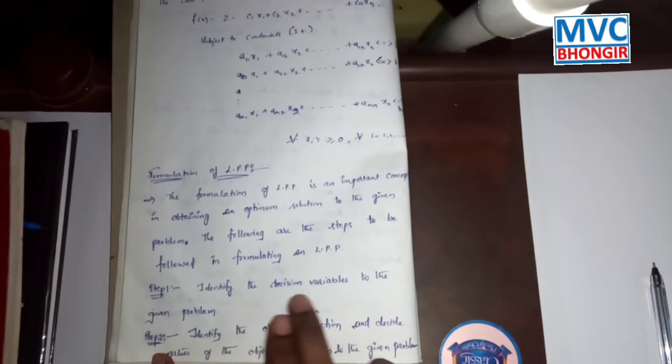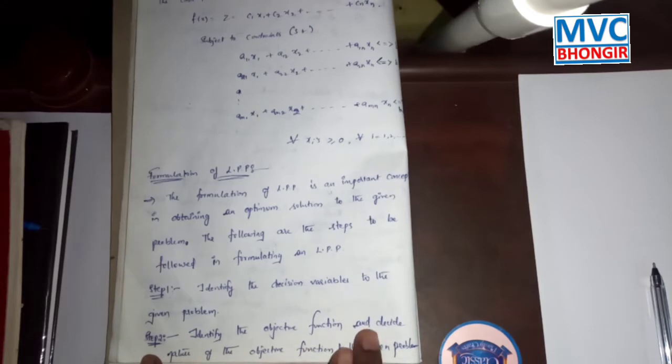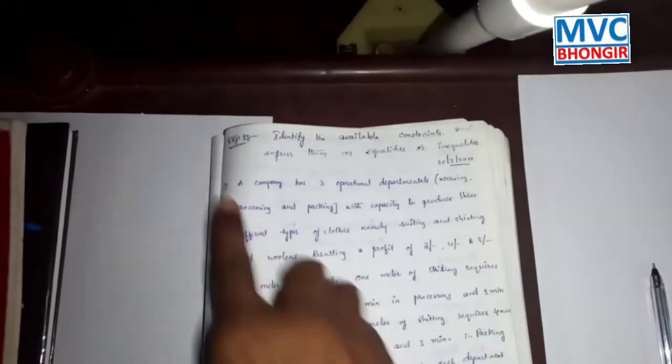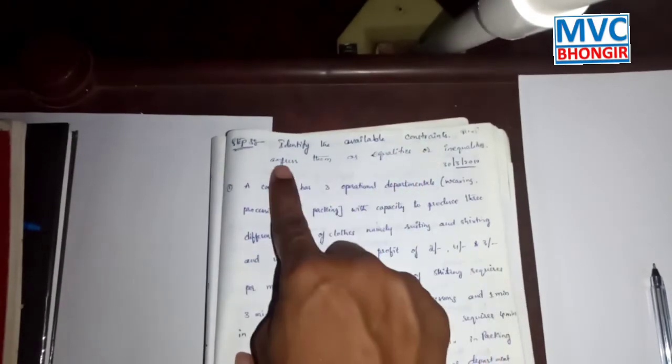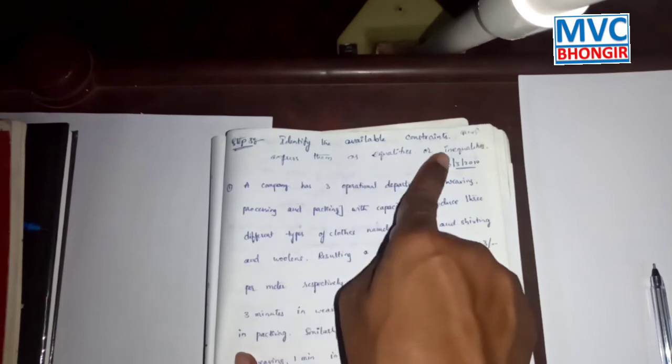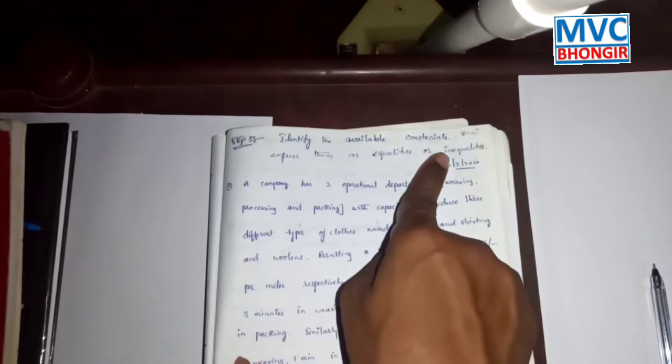One is identifying the decision variables of the given problem, and second one is identify the objective function, and here itself decide the nature of the objective function to the given problem. Either it is maximization or minimization. And in step 3, identify the available constraints. Express them as equalities or inequalities.